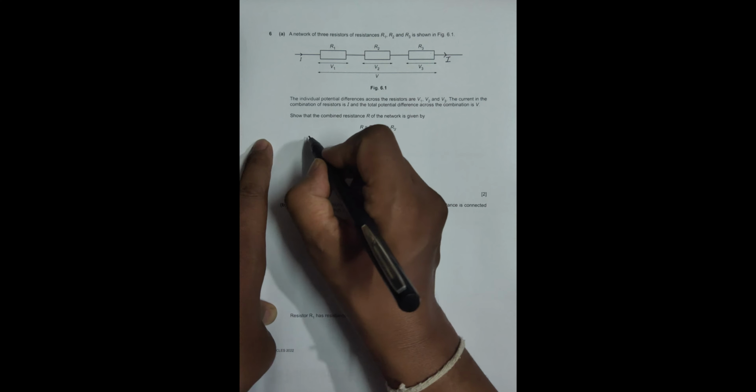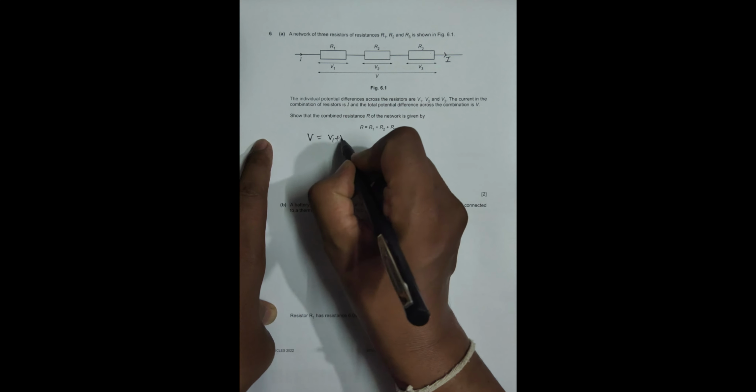The current in the combination of resistors is I. So if it is I here, it should also be I here, I everywhere. And the total potential difference across the combination is V. Show that the combined resistance R of the network is given by R equal to R1 plus R2 plus R3. So we are given that this V is the combined potential. So V should be equal to V1 plus V2 plus V3.